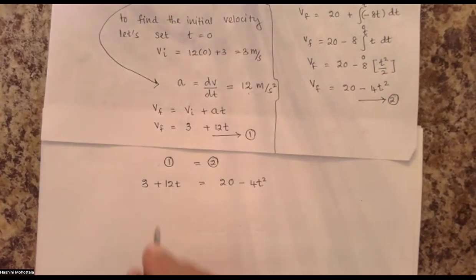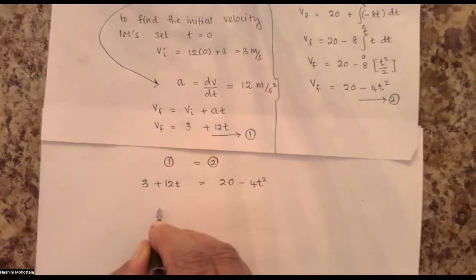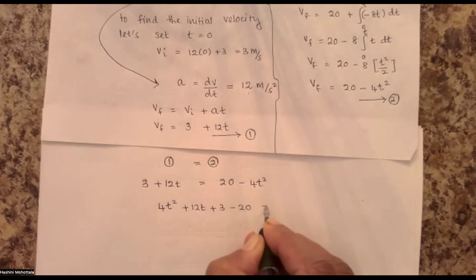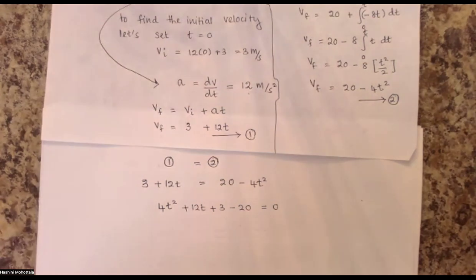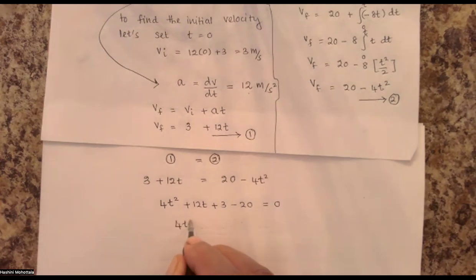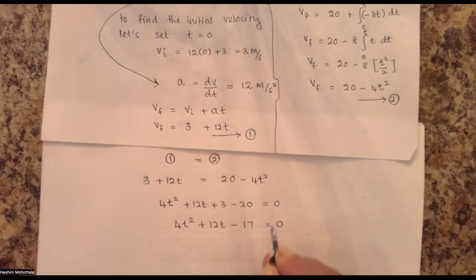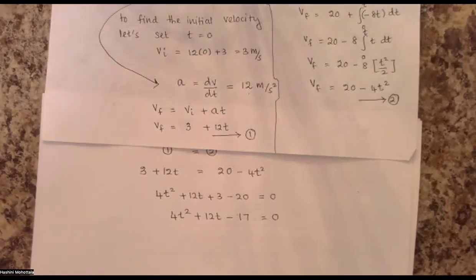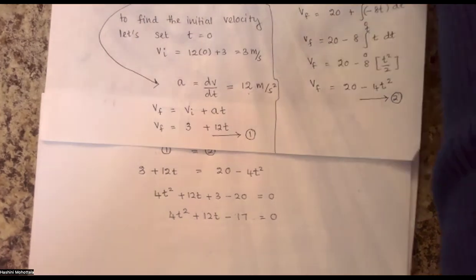I take all the t terms to one side and rearrange: 4t square plus 12t plus 3 minus 20 equals 0. Simplifying, 4t square plus 12t minus 17 equals 0. So we have a quadratic equation, and we need to solve for t.